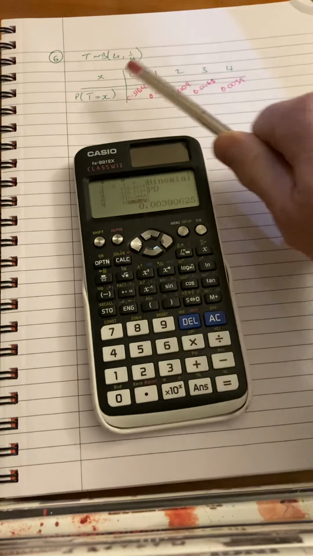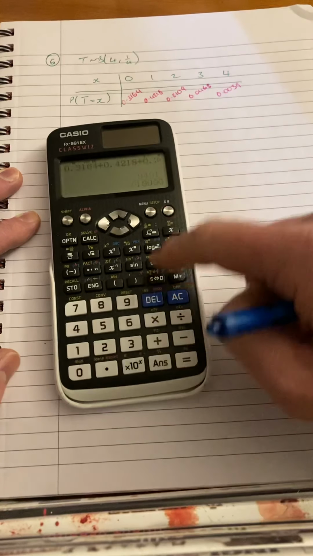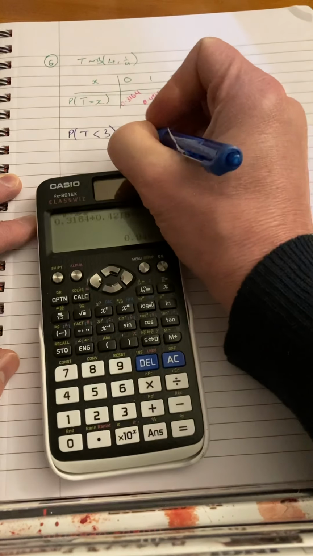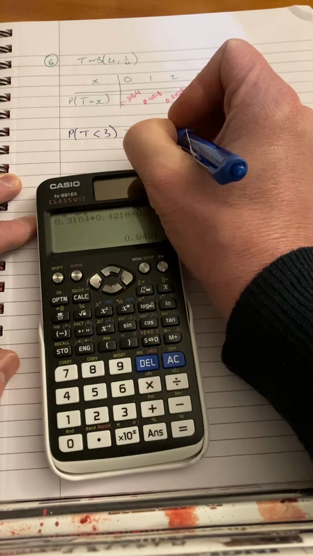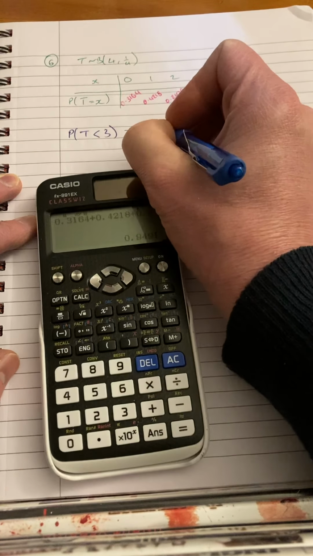Plus 0.2109. Equals, there you go, 0.9491. That's the probability that t is less than 3. What does that mean? That means, what's the probability that on this particular dice, I roll fewer than 3 6s out of these 4.